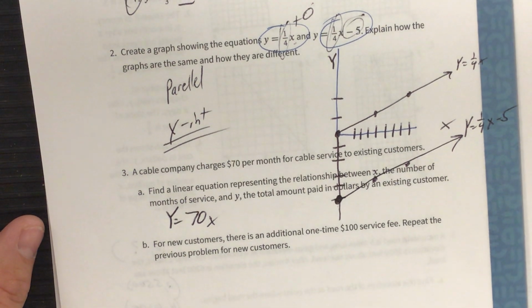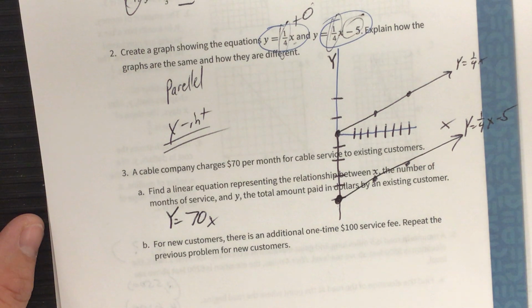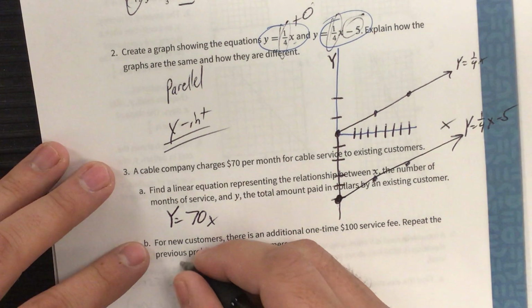B, Jonas, what changes? There's an additional one-time $100 service fee. Okay, so what changes in our equation, Jonas? Add 100.